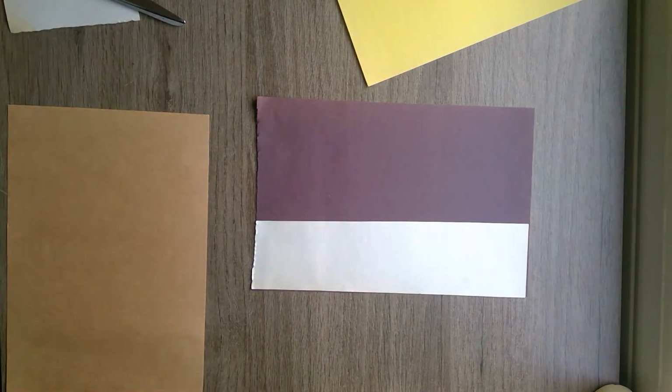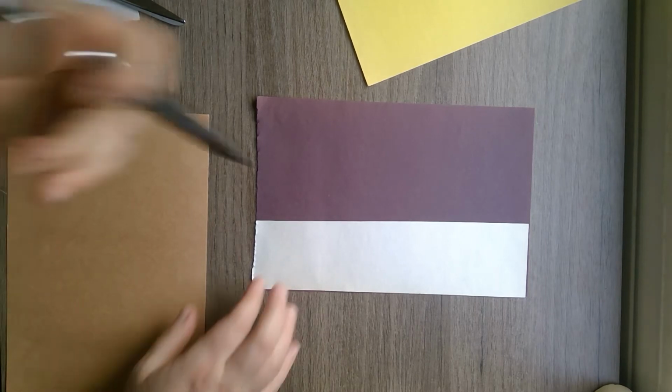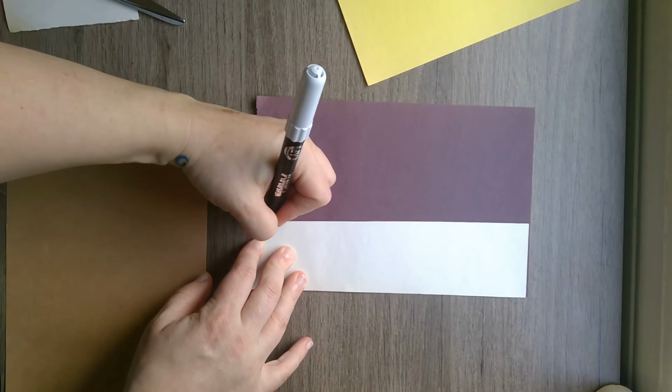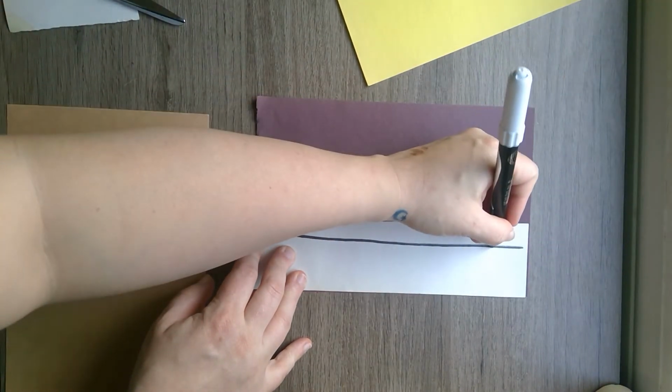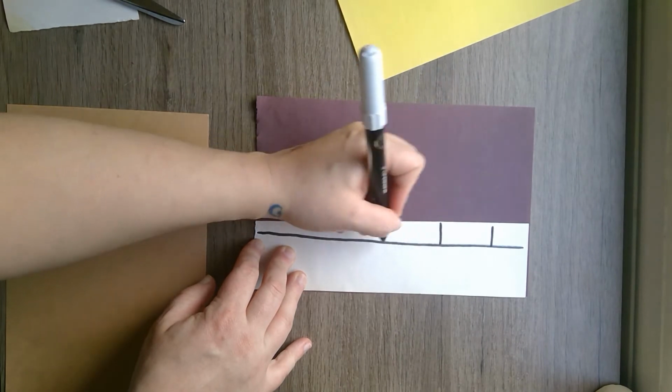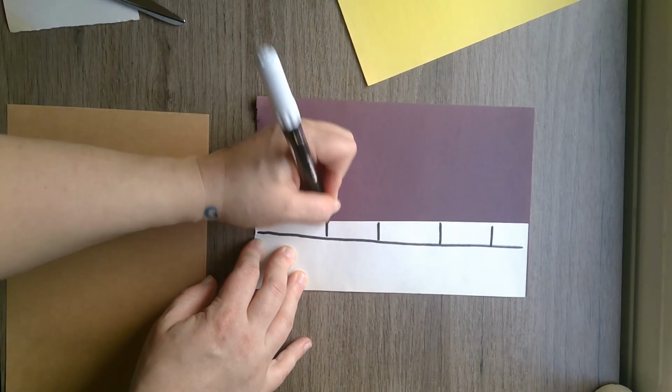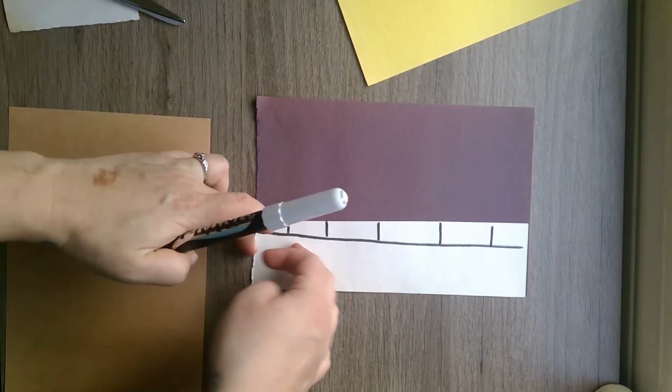Like I said, you don't have to use anything else other than scissors, glue and your construction paper, but I'm going to add a black marker to add some details. So for me, I'm going to add a straight line, and I'm going to add some lines to my sidewalk.